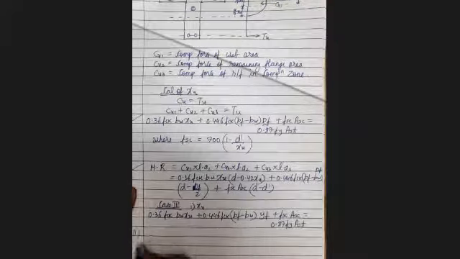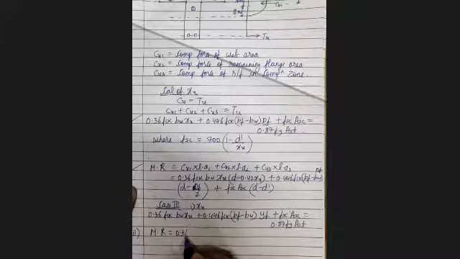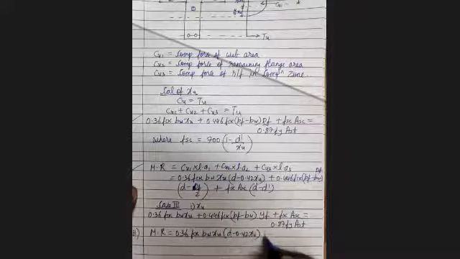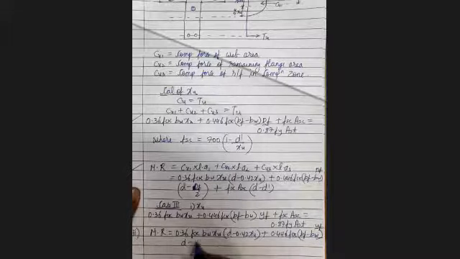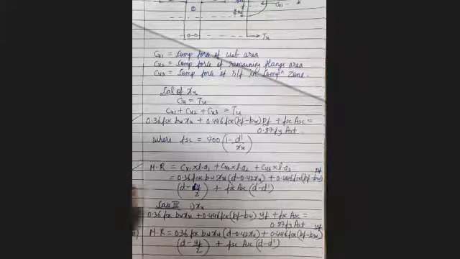Similarly for MR, this equation will remain the same: 0.36 fck bw Xu (d minus 0.42 Xu) plus 0.446 fck (bf minus bw) into yf, and then the lever arm is d minus yf by 2, plus fsc into Asc into d minus d dash. I hope this is clear.